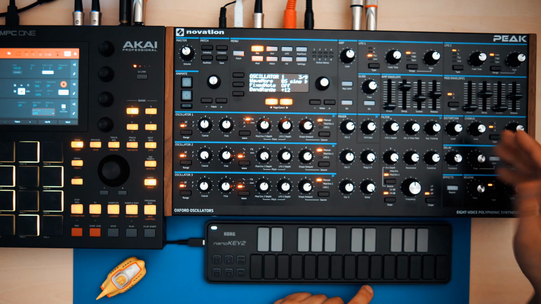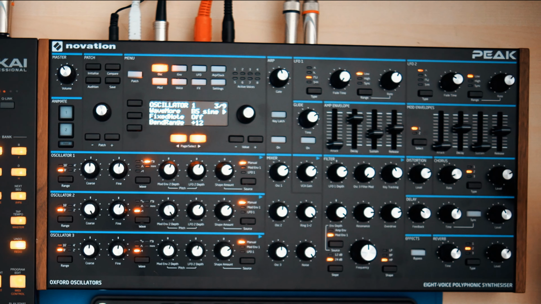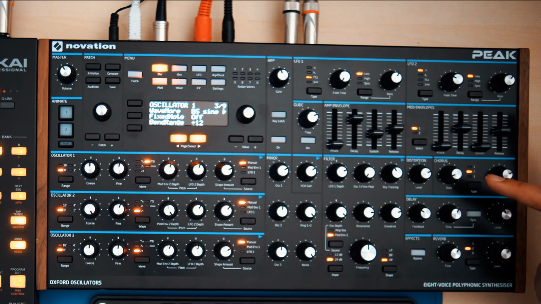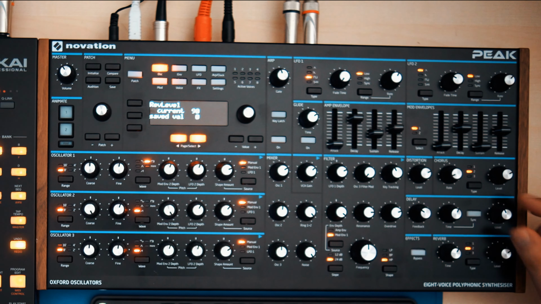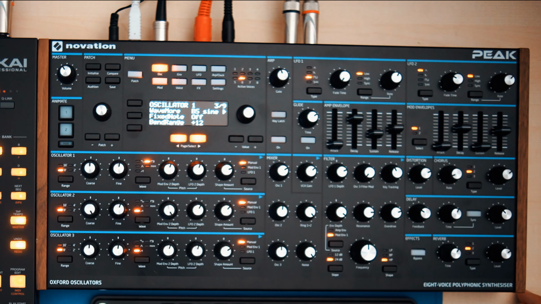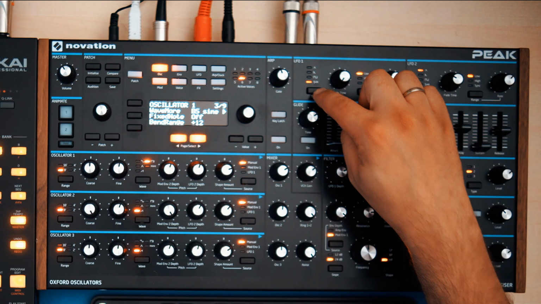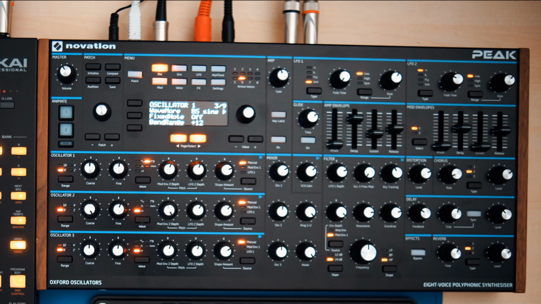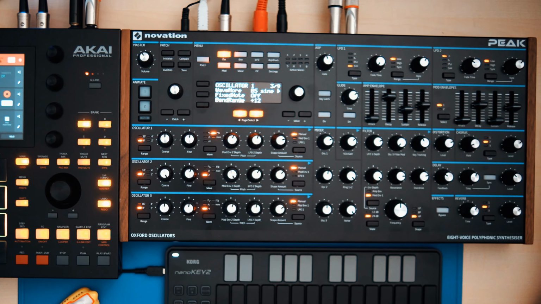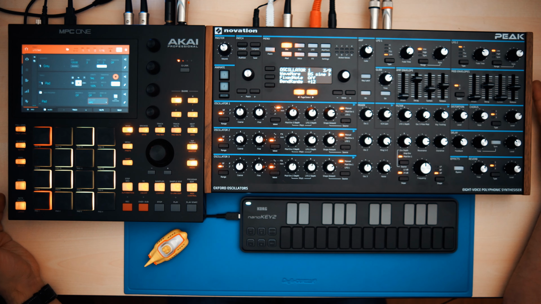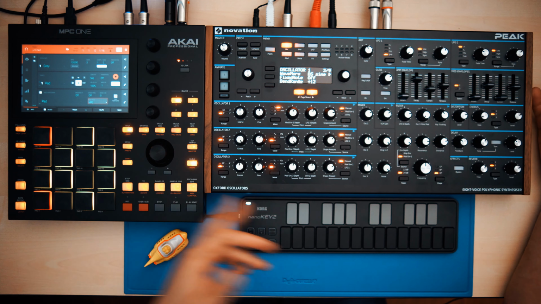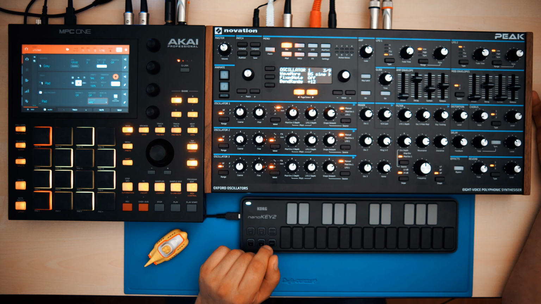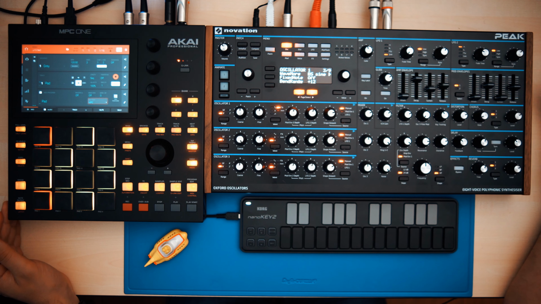And last but not least, we have effects. Most synthesizers do have them nowadays. Back in the 80s that wasn't the case, you had to use external effects, but this Peak has some very nice chorus, delay and reverb effects. Sounds like this. Yeah, of course, there's a lot more to talk about here, but I guess you already know that. So let's dive into the song, shall we?